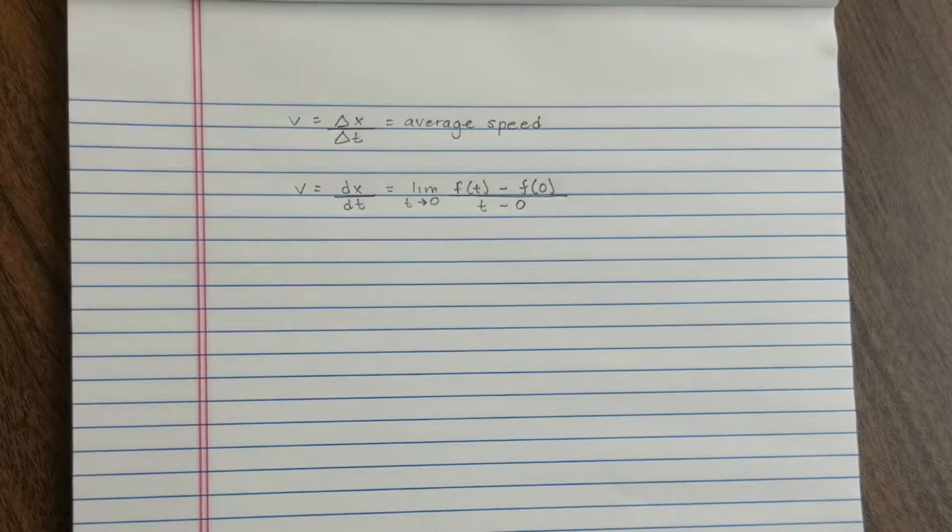So this is what the instantaneous rate of change for the speed would be if you were to evaluate the limit.